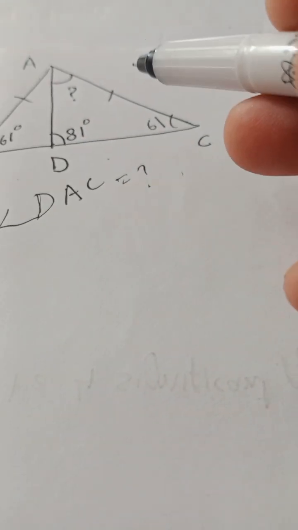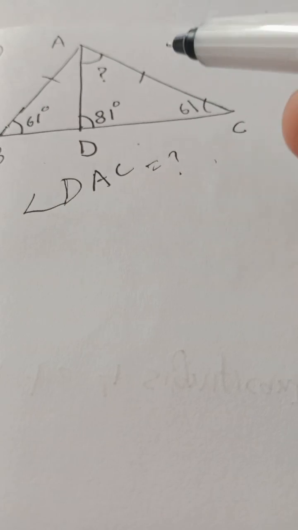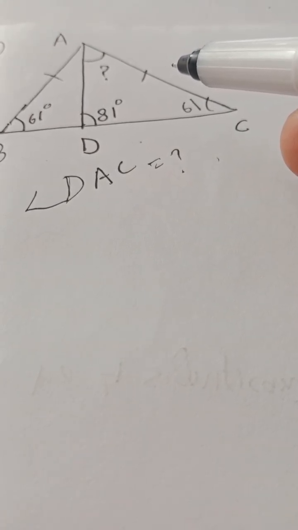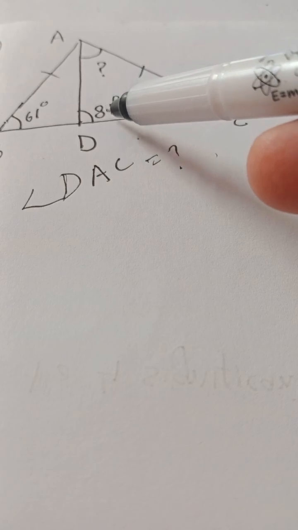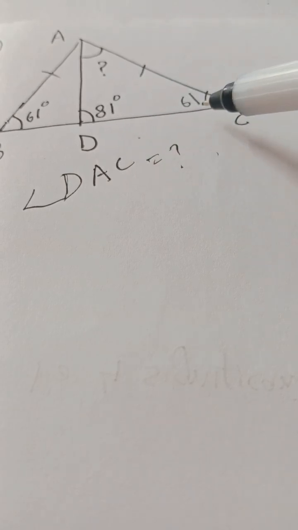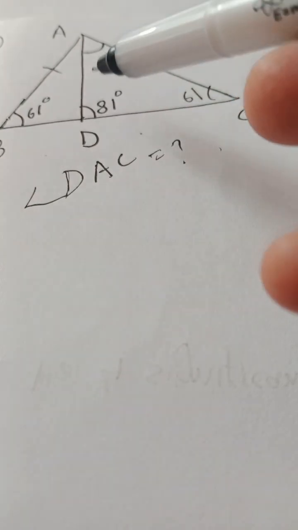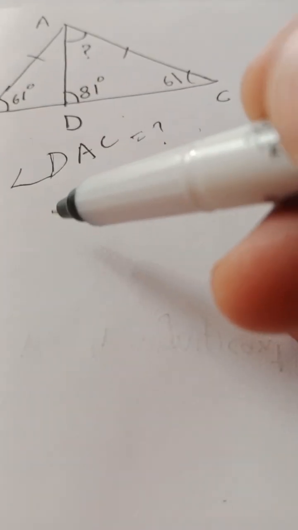It is an isosceles triangle, and in an isosceles triangle we have two equal sides and two equal angles opposite the two equal sides. So in triangle ADC we have two given angles, that are 81 and 61, and we have to calculate the third angle.